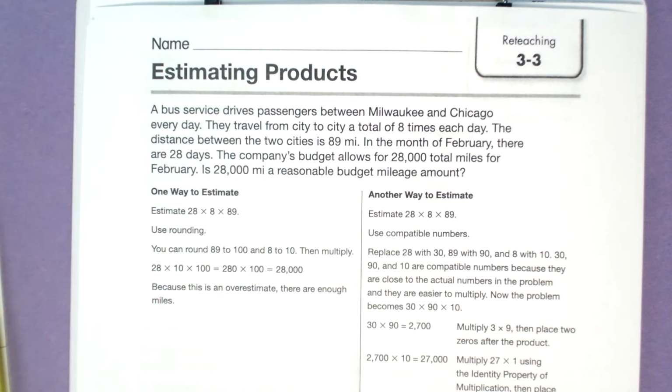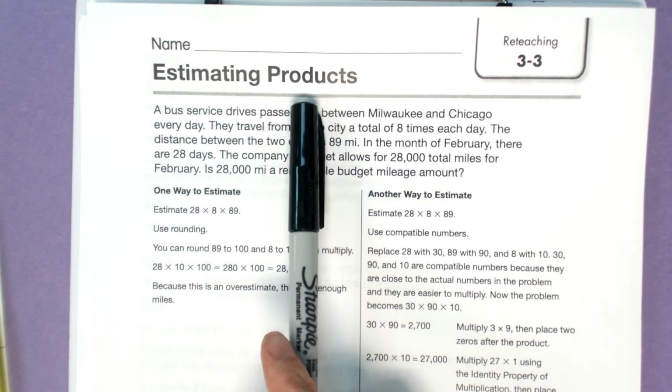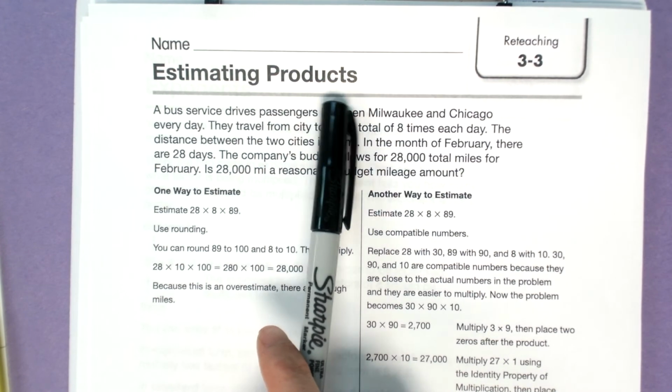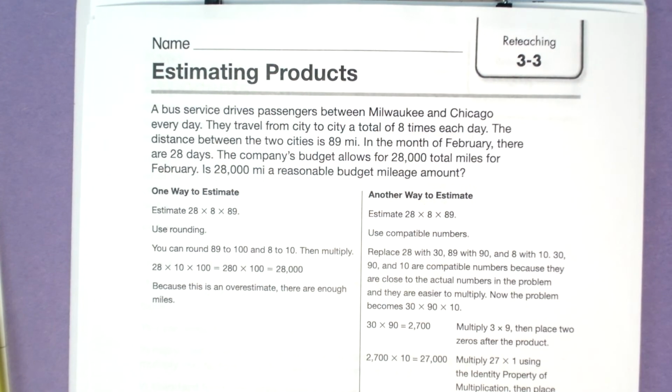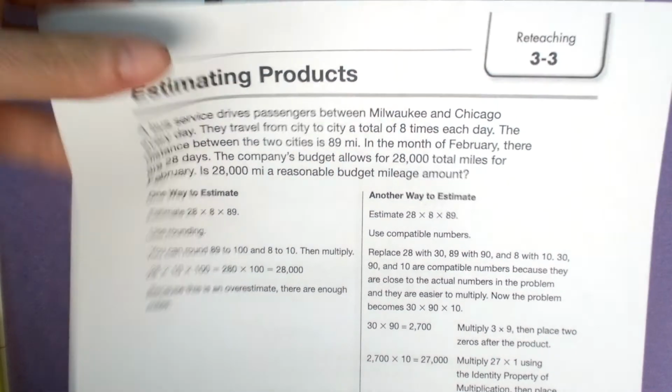Hey kiddos, our focus for today is 3-3 estimating products in our Envision, topic 3, lesson 3. And remember, this word products is going to be the answer of a multiplication problem. And so I'm going to show you how to estimate and to do some mental math. And we're also going to be using some rounding in this to make sure we have the correct answer.